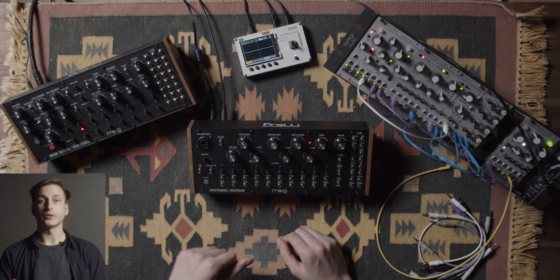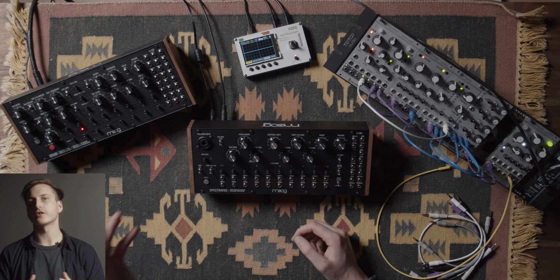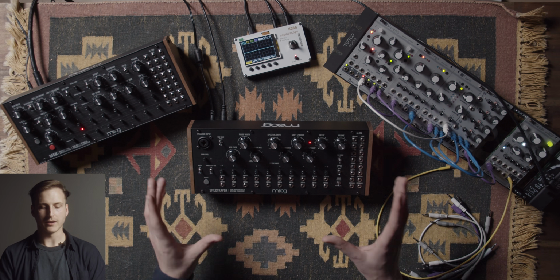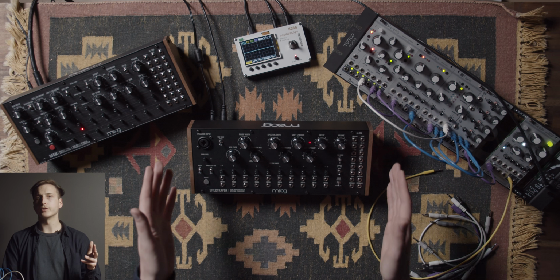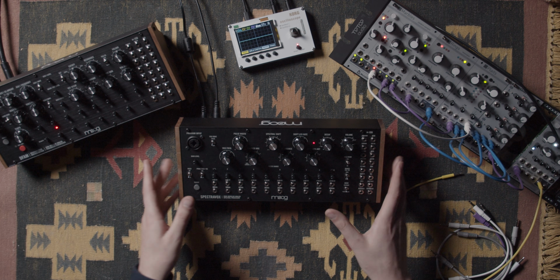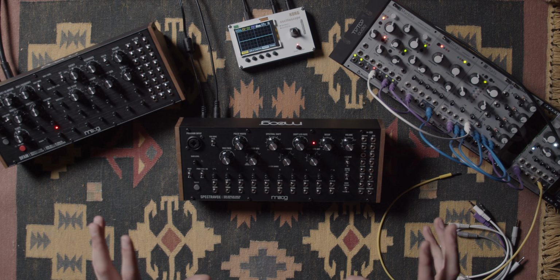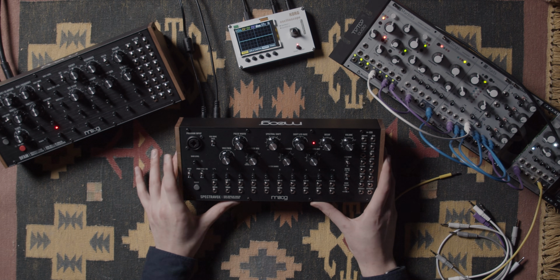Let's get into it. So Spectravox kind of combines all the history and innovation that Moog has in fixed filter banks, which is a set of filters, and vocoding. I could probably do a whole other video on the vocoding side of this thing. I'm just going to focus on how we can use this as a fixed filter bank.